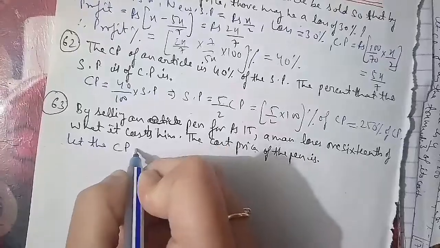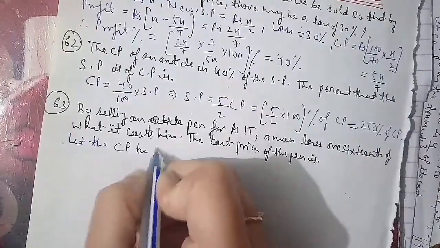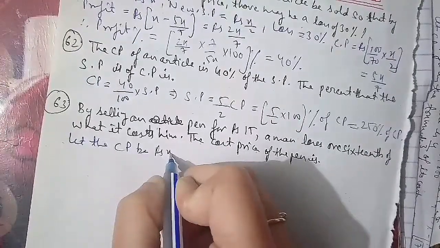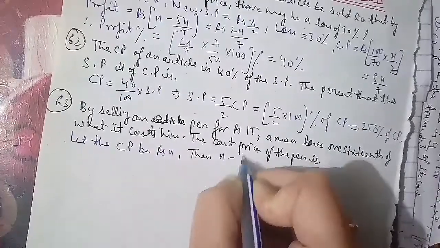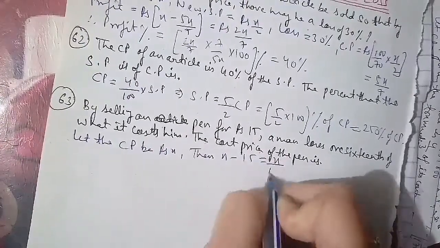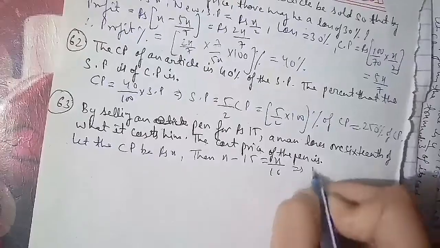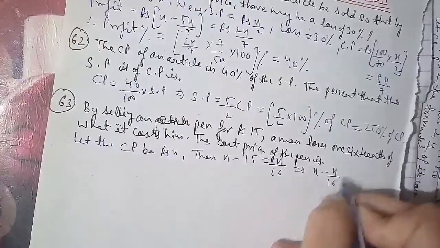15x upon 16 is equal to 15, which gives x equal to 16. So CP equals ₹16 that we get here. That means the cost price is equal to 16 here.